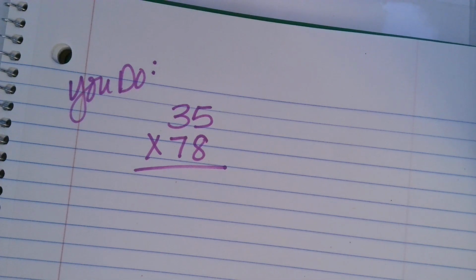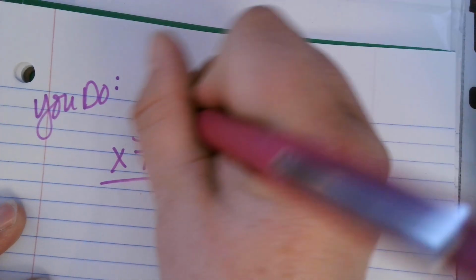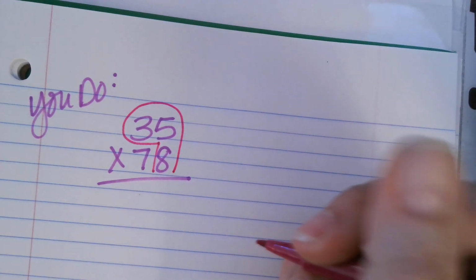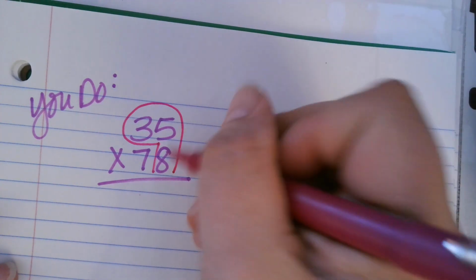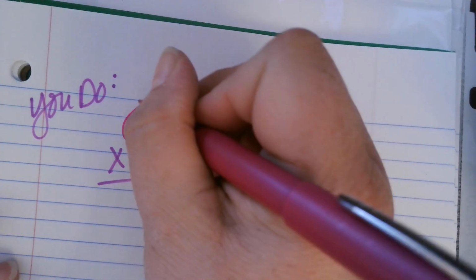All right, let's go ahead and check and see how far you got. So step 1, and please don't talk while I'm talking, we're going to draw our turtle head. Step 2, we multiply inside. So 8 times 5 is 40.